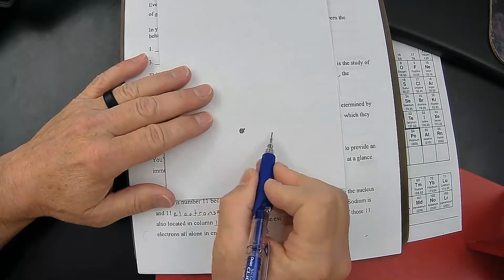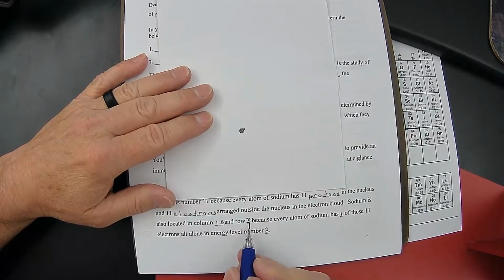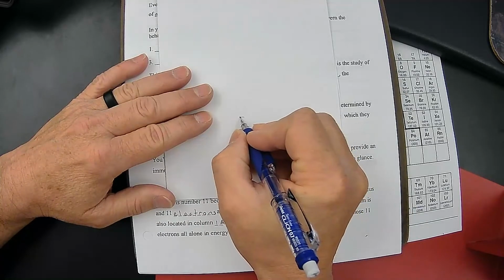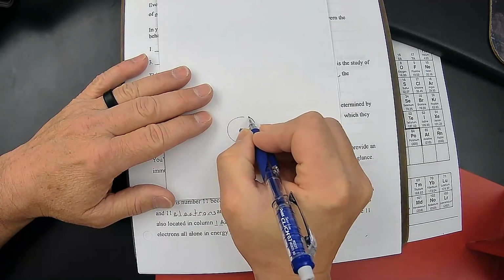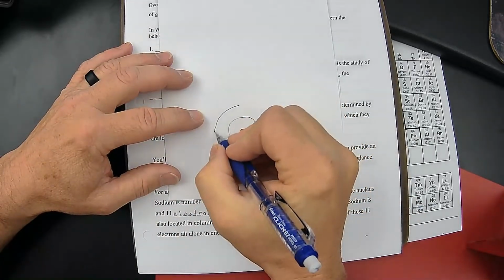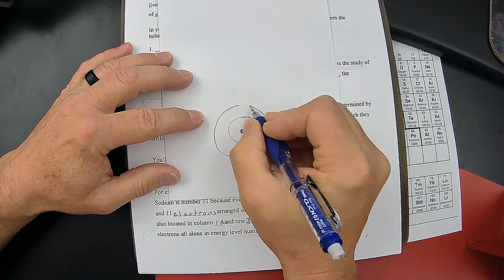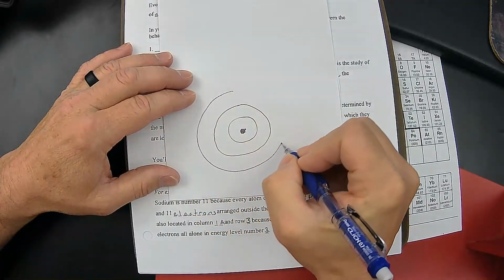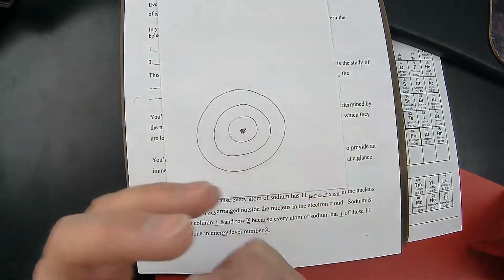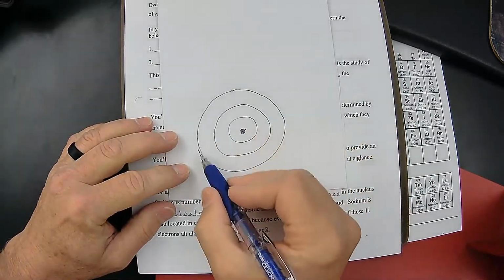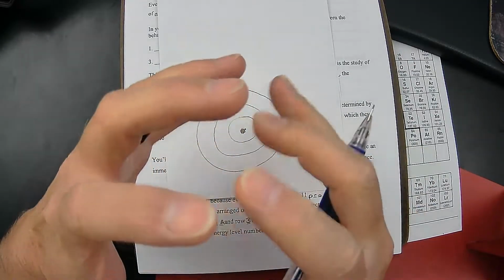Then I have to draw the outer part of the atom. The outer part of the atom has 3 energy levels because it's in row number 3. So I'm going to draw a sphere. It's just going to look like a circle, but it's really a sphere, like a ping pong ball. Then on the outside of that, I'm going to draw a tennis ball. And then on the outside of that, I'm going to draw a softball. These are all spherical shapes where the electrons are; this whole area is the electron cloud, three-dimensional shapes.